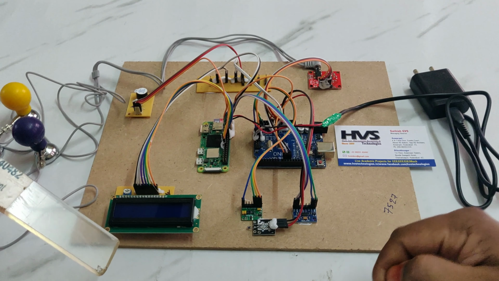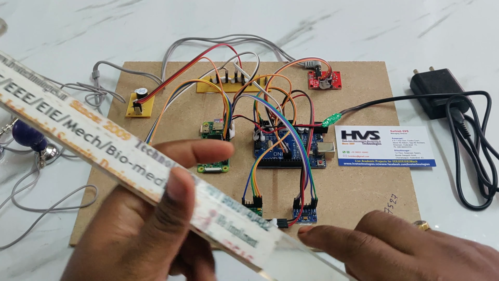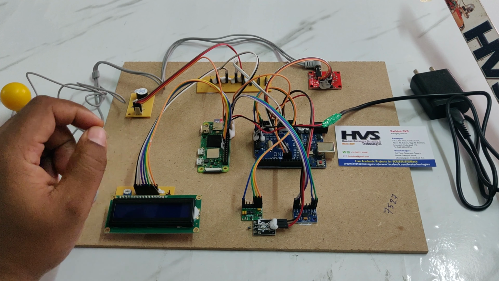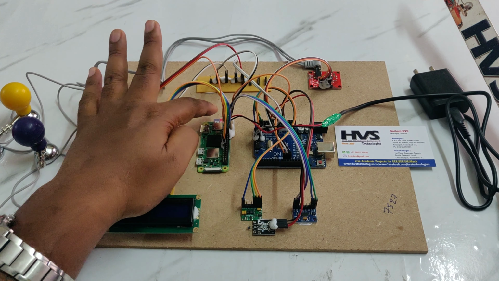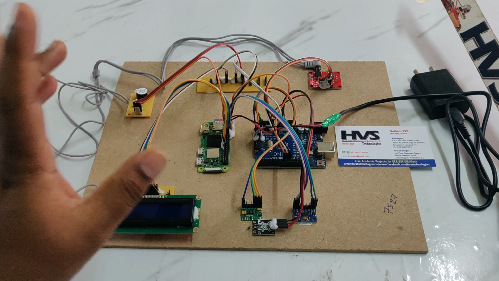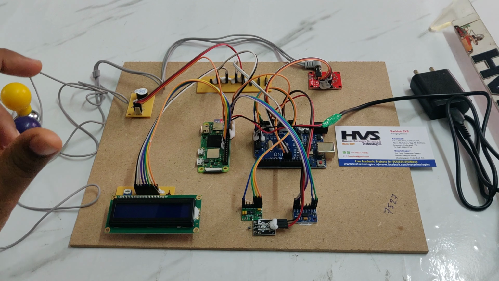Before inserting that, initially we need to load the Raspbian OS into it, and after loading the OS we insert that memory card here, connect the HDMI port, and turn on the power supply. There we can see the operating system on screen.